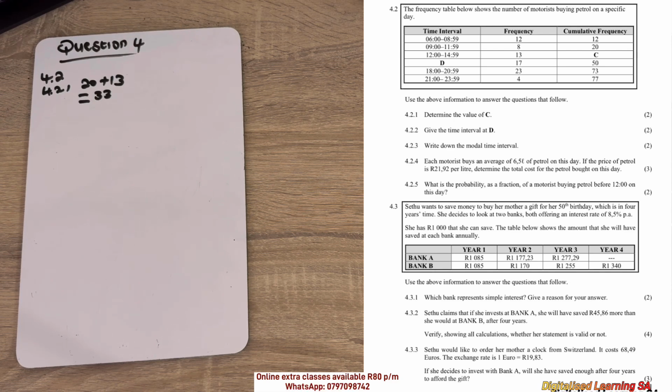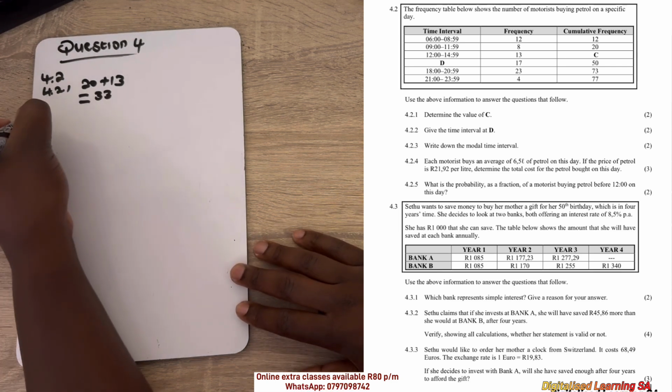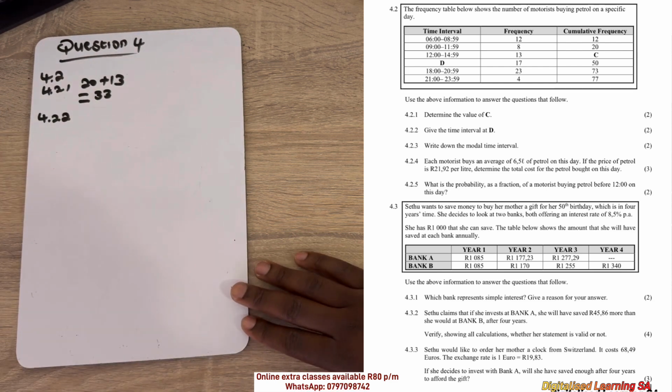Now let's move to question 4.2.2, which says give the time interval at D. The time interval at D is the time in between.